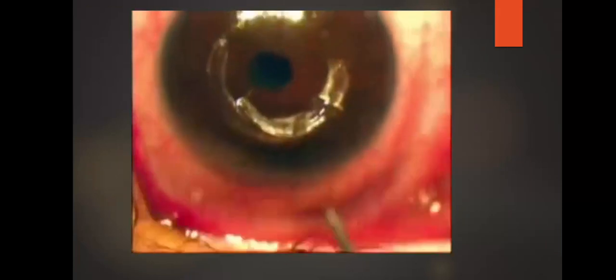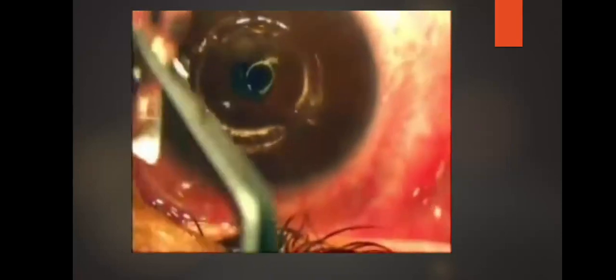We push the ring to keep it away from the incision site, and then we implant the other ring segment. Here we implant the other ring segment and introduce it through the wound. Finally, we apply the soft contact bandage lens.